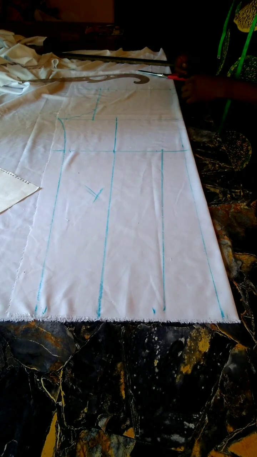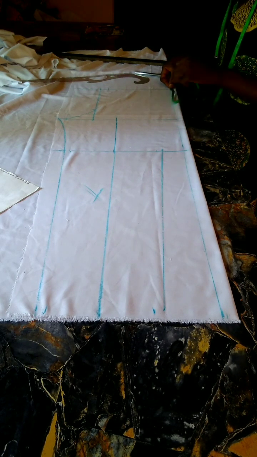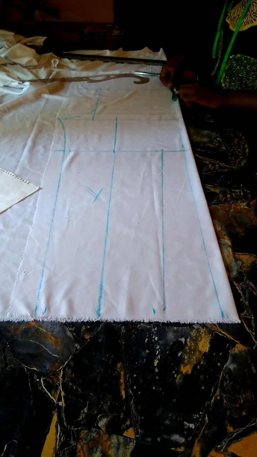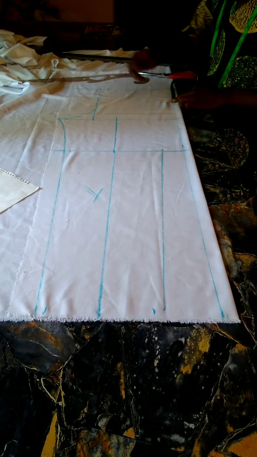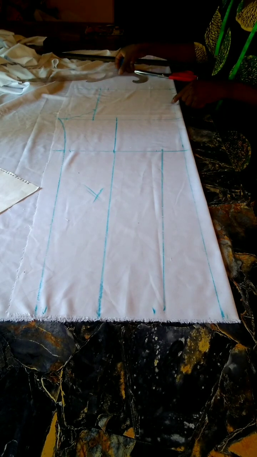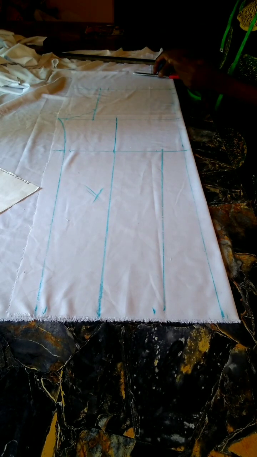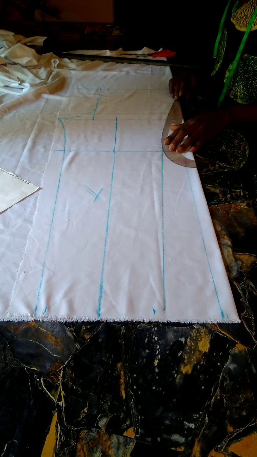So next thing is to take my French curve, for the hip from the waistline to the laps line. I'm going to also mark my middle point, the middle between the waist and the lap line. Mark the middle. This is what I did. I marked the middle.